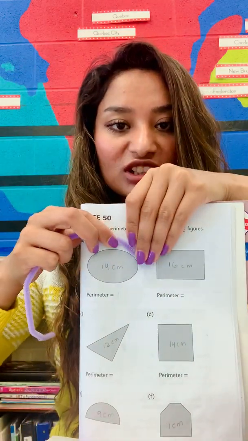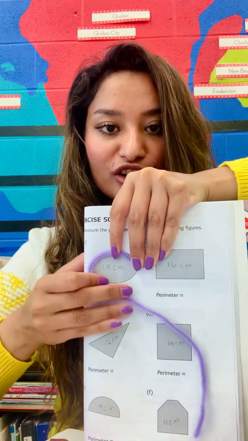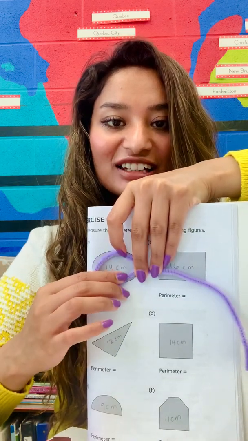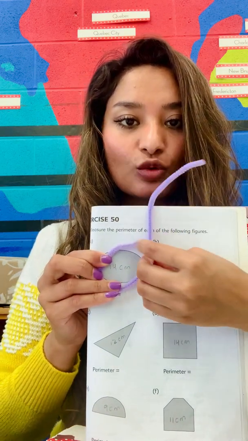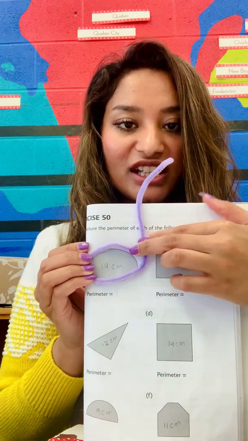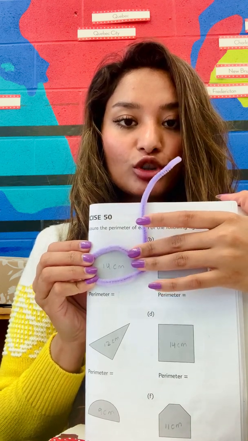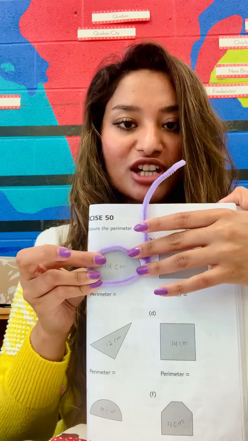You are going to take this pipe cleaner and circle it around. Do you see that I am circling it around? That is exactly what we do when we find the perimeter of something, a room, a space, or anything, because we are going around and measuring each and every single side and angle. Okay, so this is what I would do. You would shape this pipe cleaner, trace it around the shape.